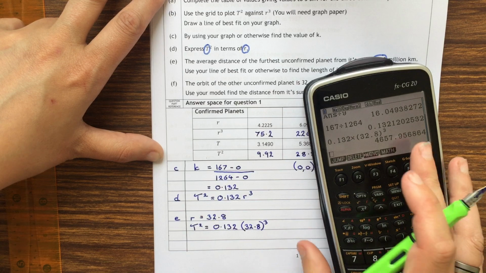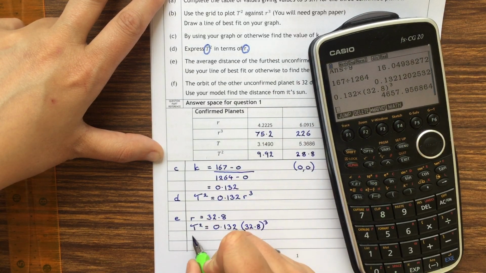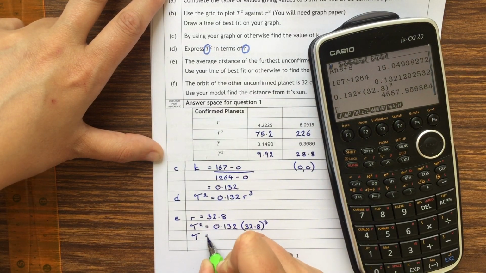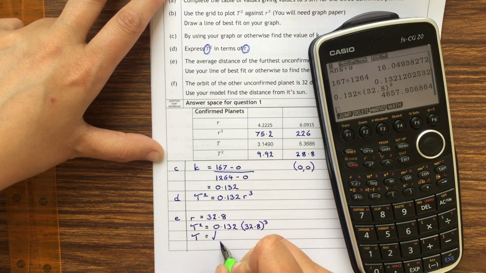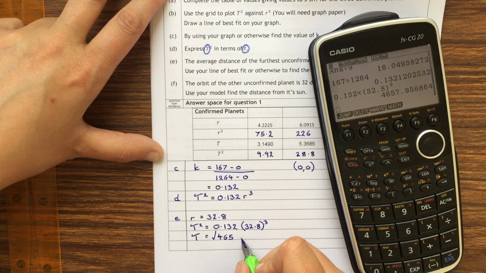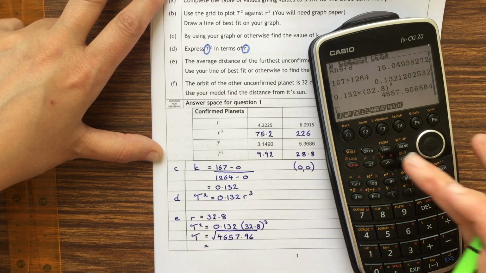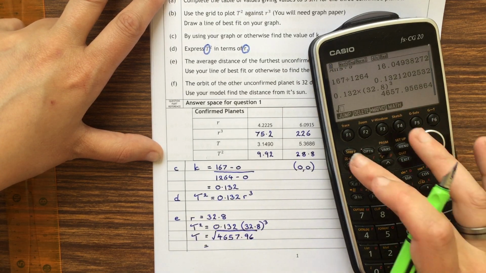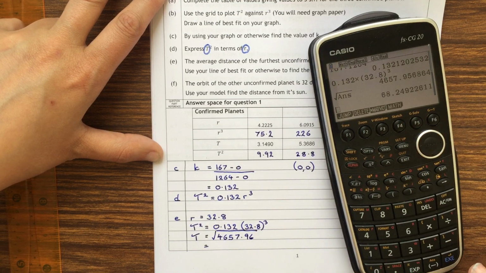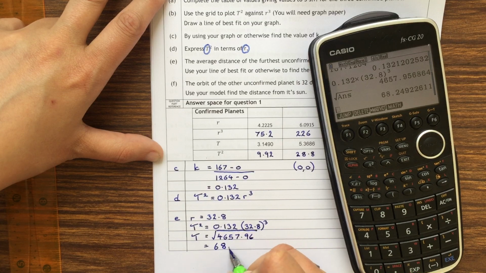So that is going to be t squared. So from there, if we want to find t, we are going to have to square root this. 7.96. So we can square root that, and it comes out at 68.2.